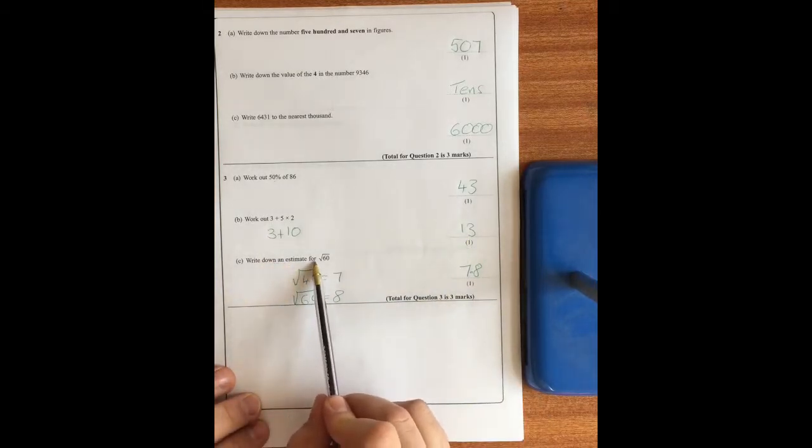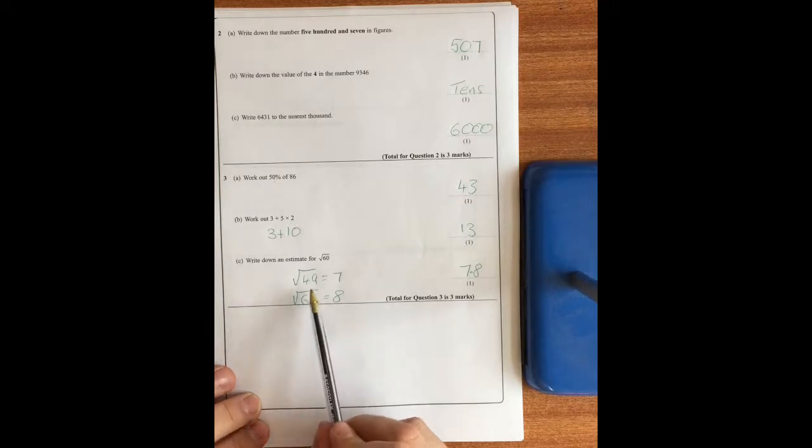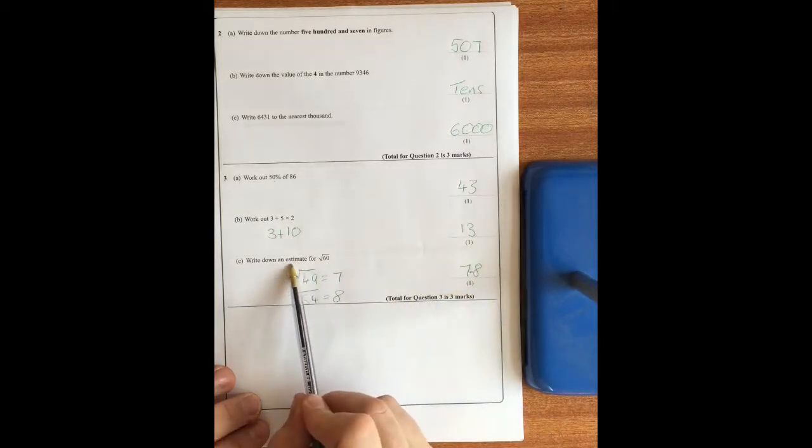Write down an estimate for the square root of 60. The square root of 49 we know is 7. The square root of 64 we know is 8. This is closer to 64. So I would guess, estimate, around about 7.8.